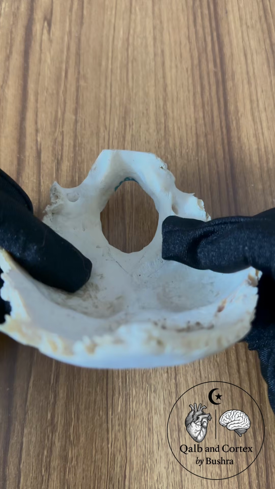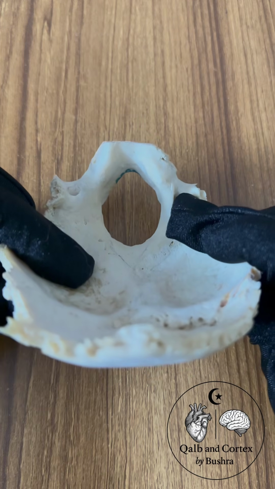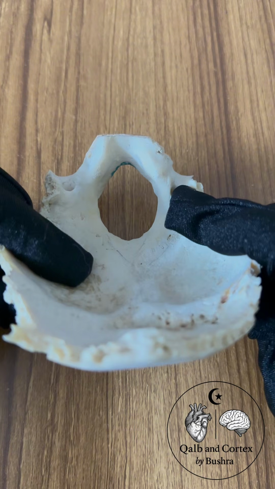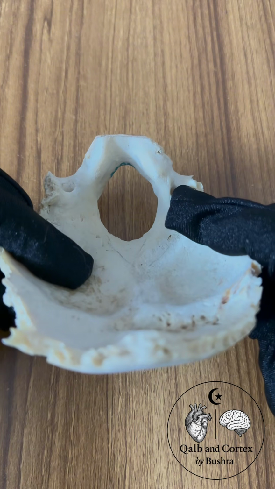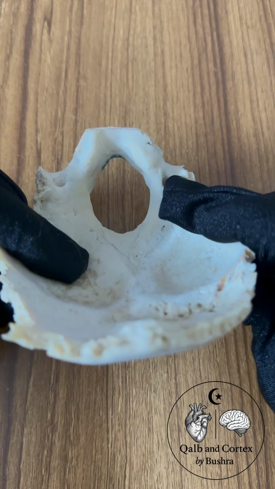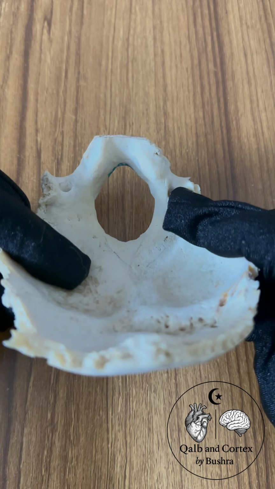So now the anatomical points. We'll place it like this, and this is the occipital bone. The squamous part is directed upwards and backwards, the basilar part is directed upwards and forwards, and the foramen magnum is directed horizontally downwards. So this is all about the anatomy of the occipital bone. Thank you.